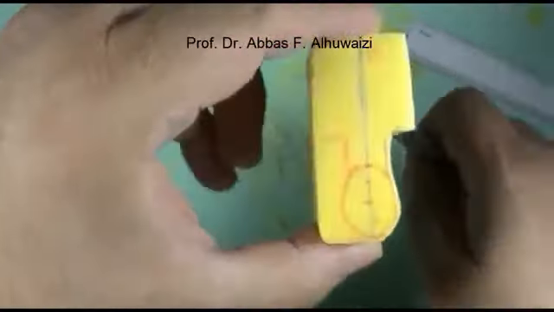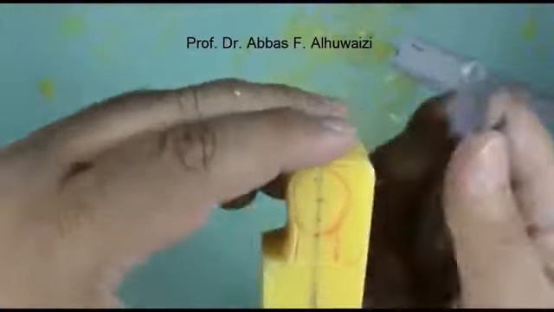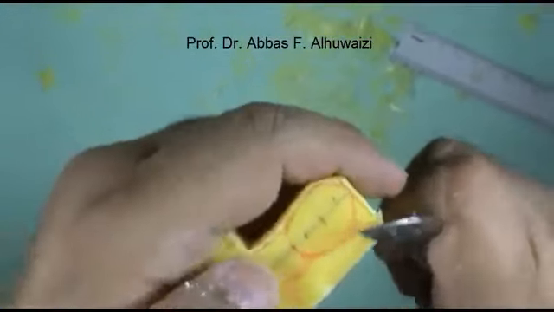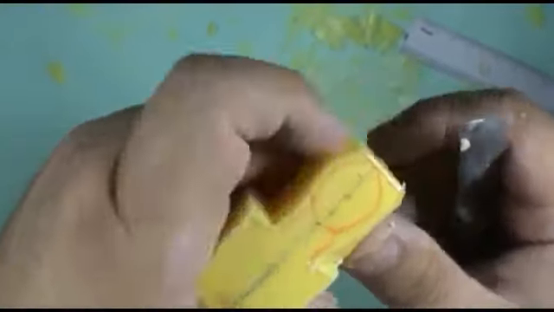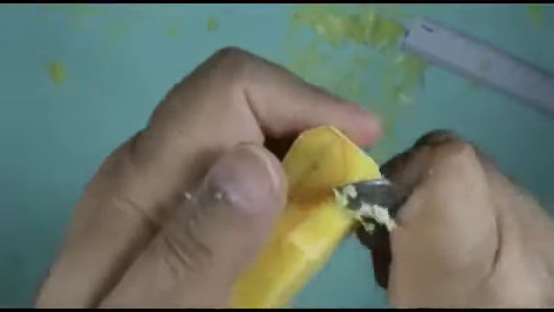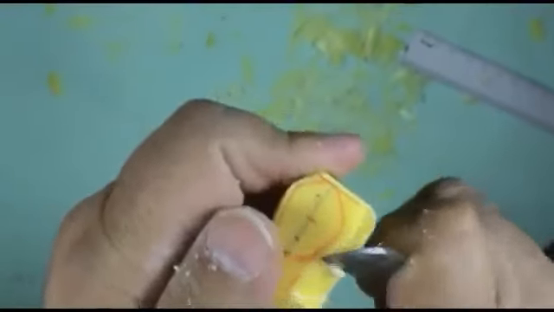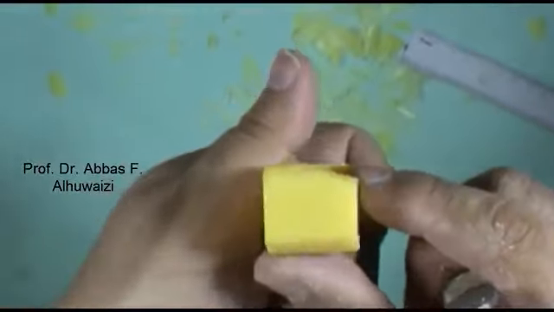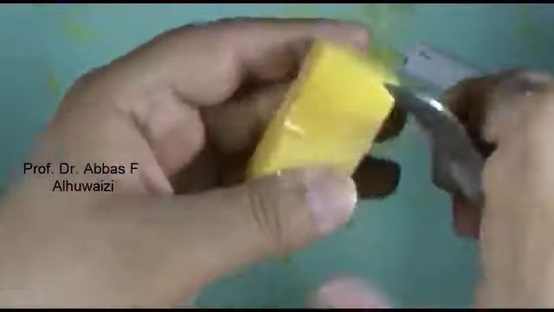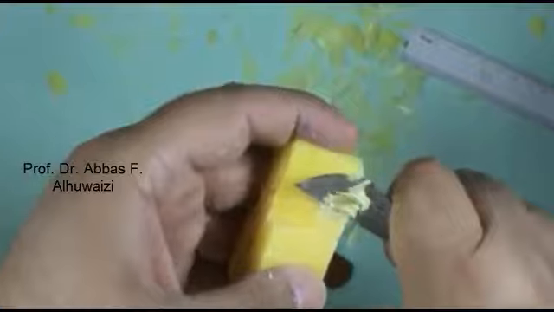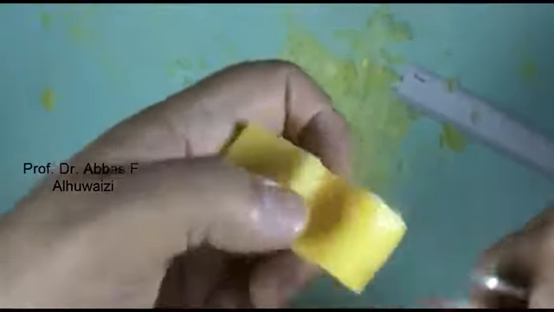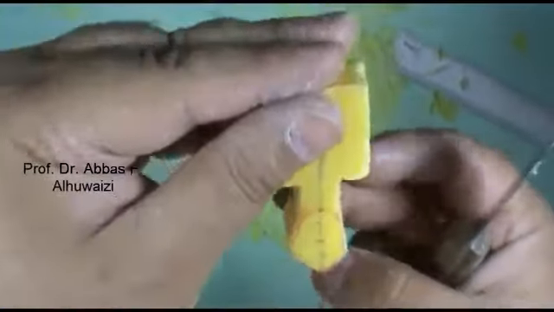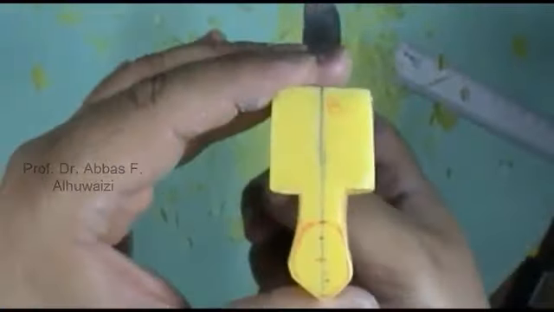Now we do the other side, which is the distal side. This is the labial surface after it's finished.